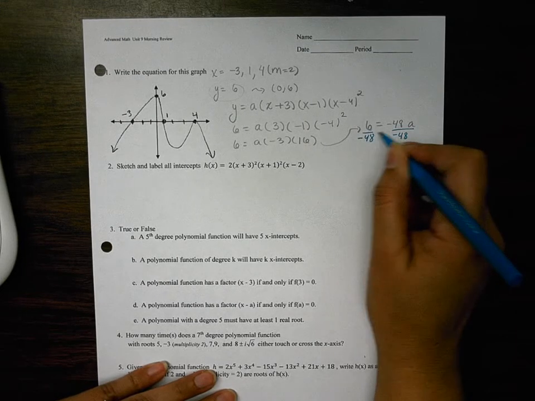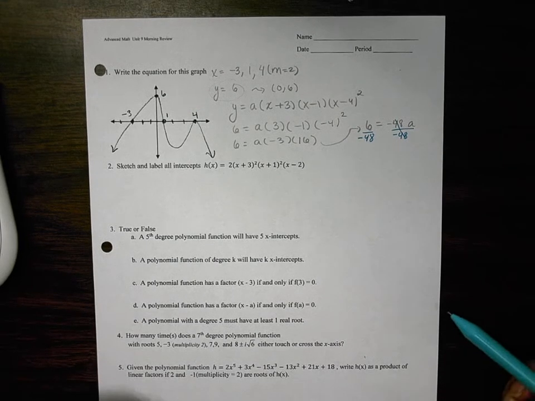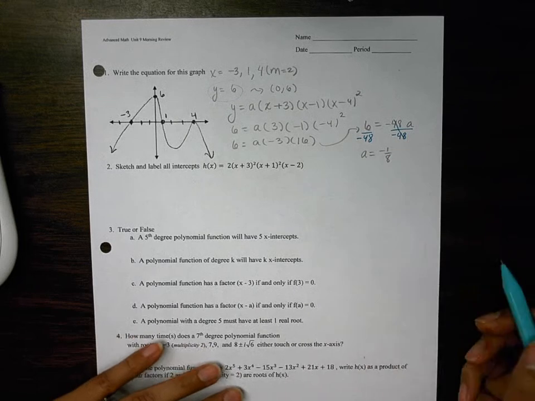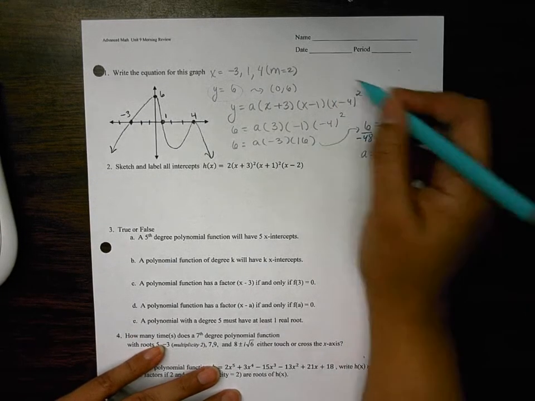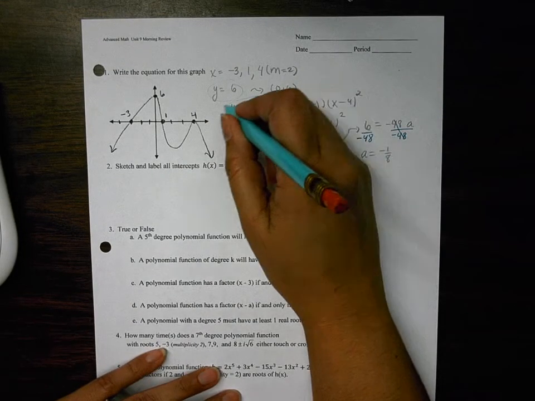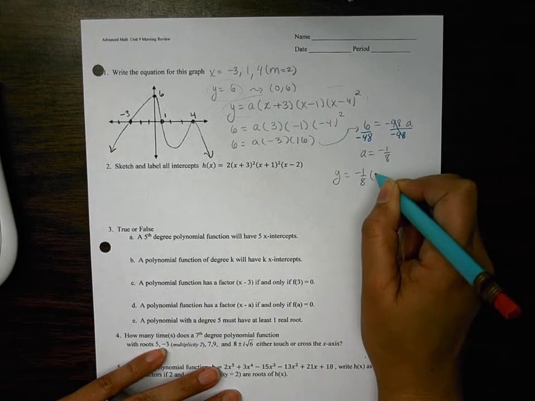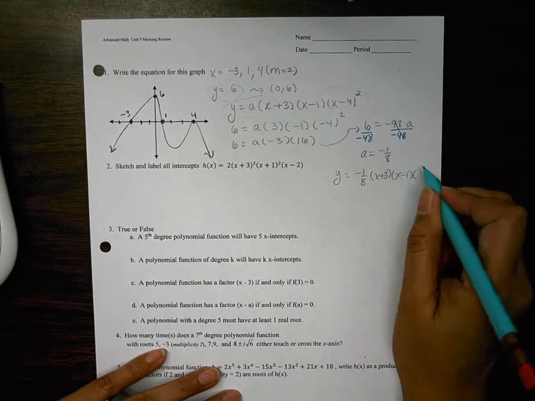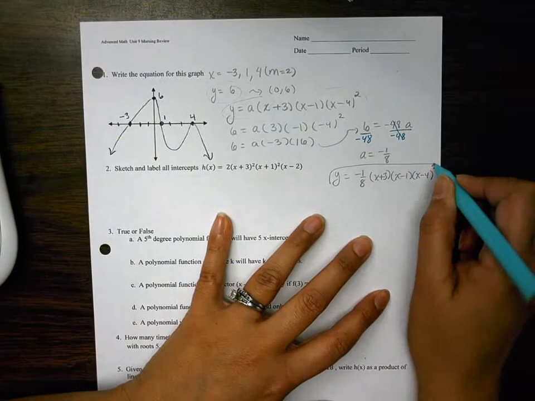-48, and I heard it, what is it? Is my answer -8 or -1/8? -1/8. Now, is this my final answer? That's what I would put in the answer column? No. My final answer, I'm running out of room, I use this one right here. Y equals -1/8 parentheses x plus 3 and then x minus 1 and then x minus 4 quantity squared.